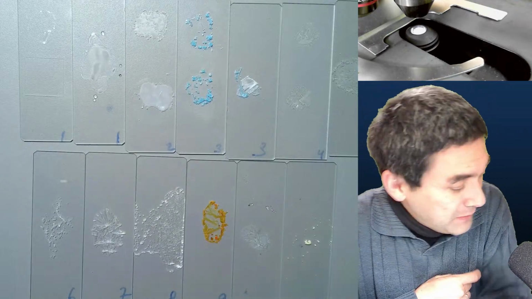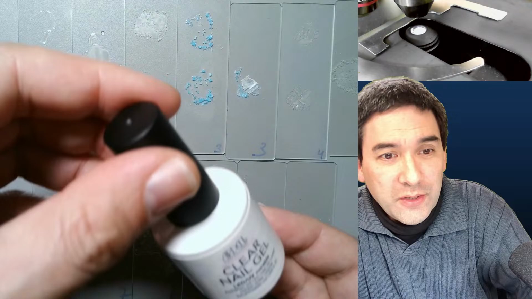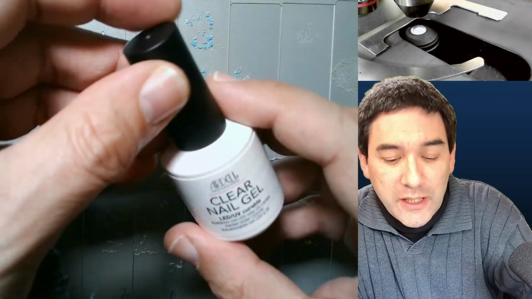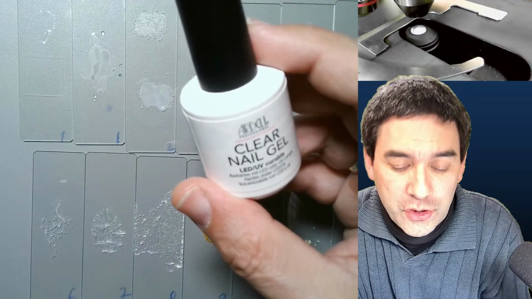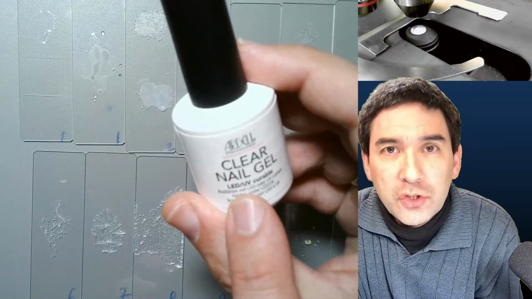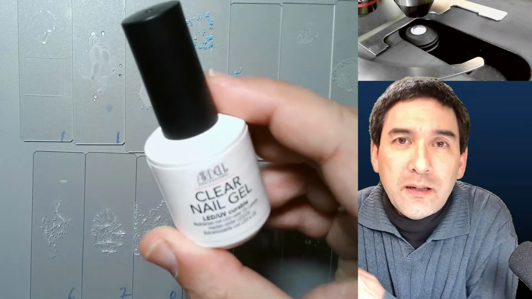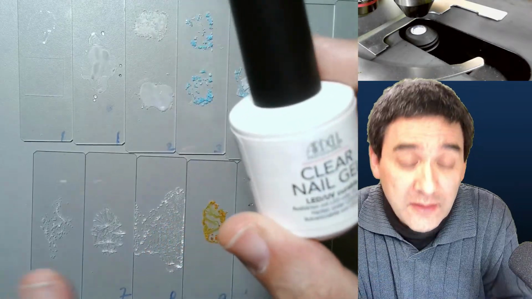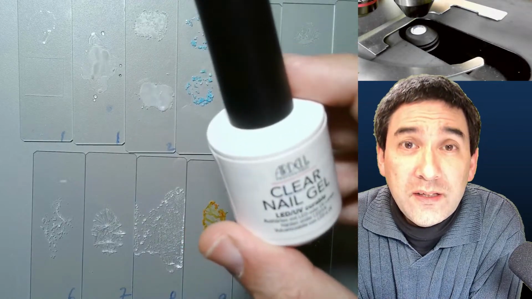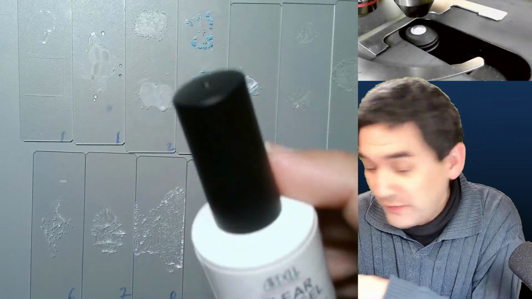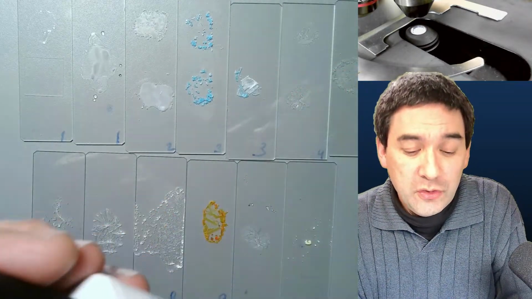And then I also got myself something interesting here that I would like to show you. Look at this here. This is clear nail gel. It's not a nail polish, it's very similar to nail polish, but it cures in ultraviolet light. And I found out there is a possible method of using this to make permanent slides to protect those crystals with a cover glass. For curing this, I'm going to use an ultraviolet flashlight, which I've got over here. So I'm going to try to do that.